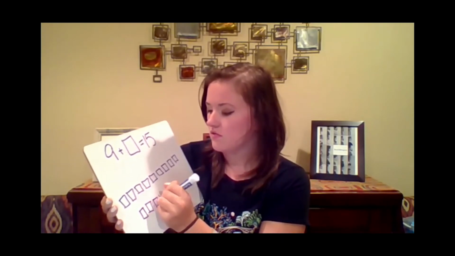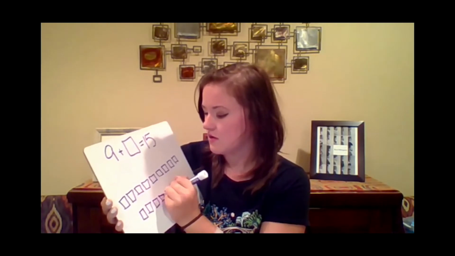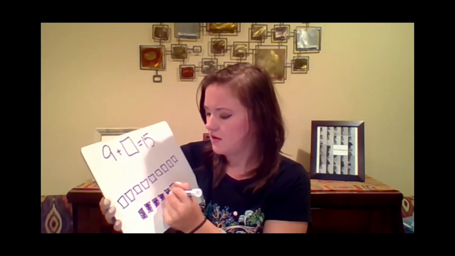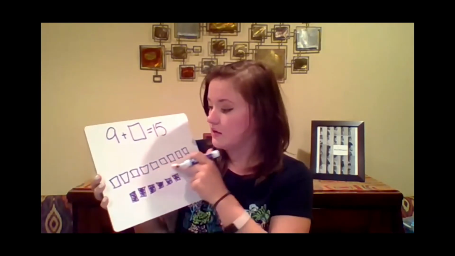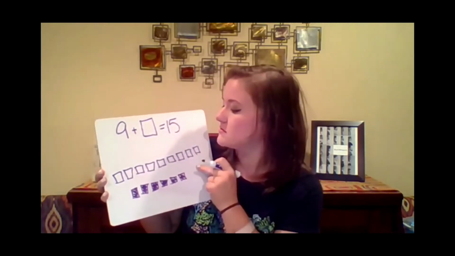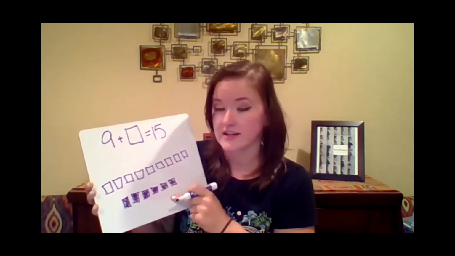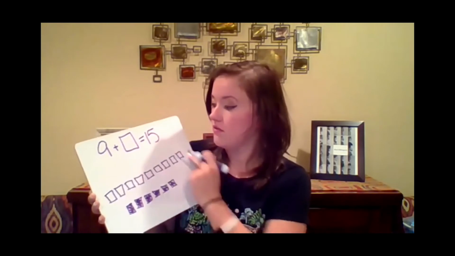10, 11, 12, 13, 14, 15. And let's color that in so we know that we're working with different colors. Isn't this basically what we got from that video? We did. We have 9 starting centimeter cubes. We added 6 more. We had a total of 15.